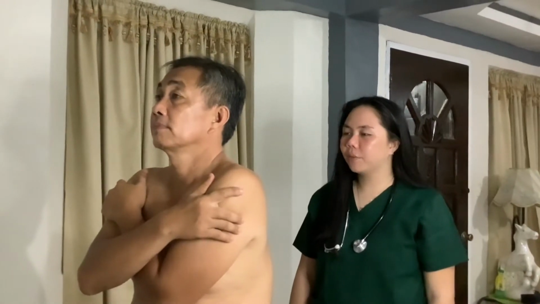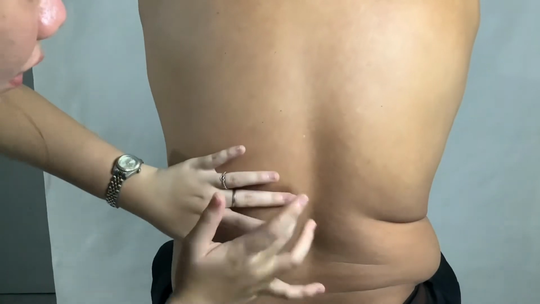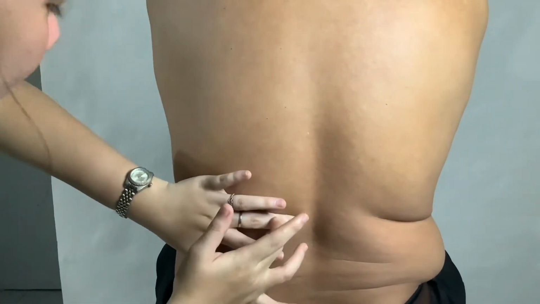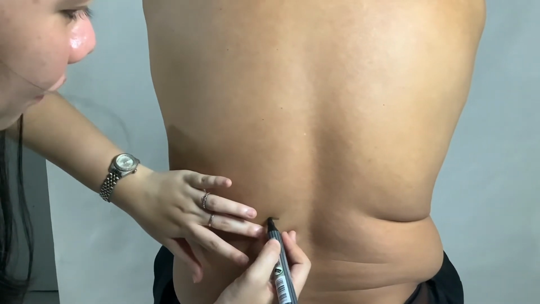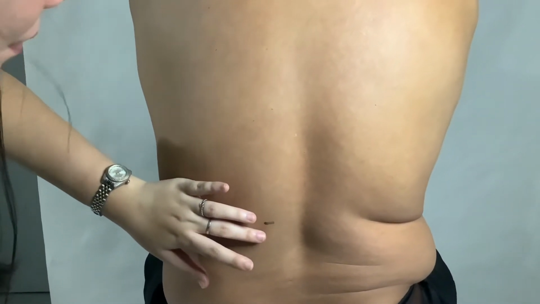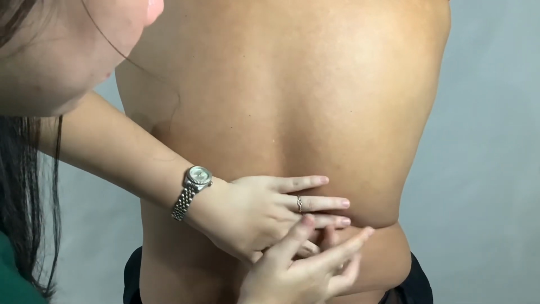Can you breathe all the way out and hold it for me, please? Then percuss downwards from above the expected level of diaphragmatic dullness until dullness is definitely heard. Now I'm marking the full expiration. Repeat this process on the other side.